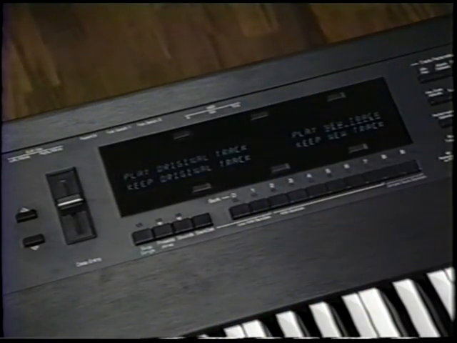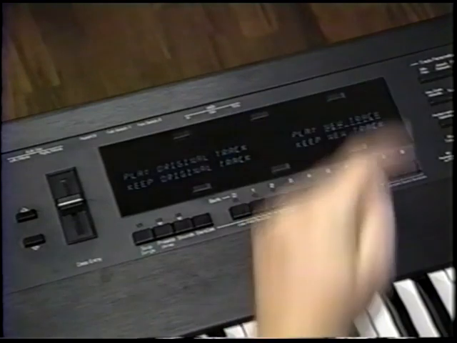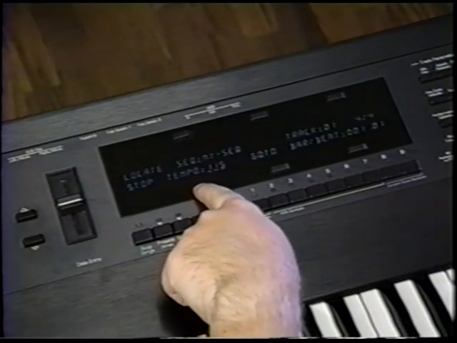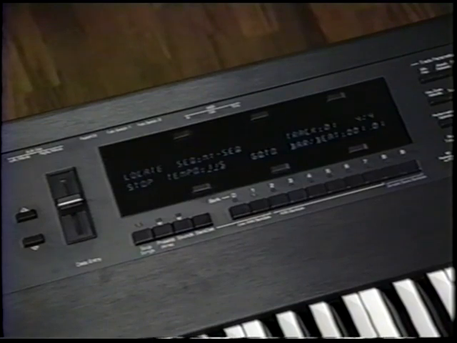Select Play New Track. If you haven't changed the quantize settings, you'll find that the track is playing back all the drums in quarter notes. This won't sound correct for the 8th note hi-hat pattern you recorded. Press the soft button under Keep Original Track. This will undo the quantize operation so that you can try again.